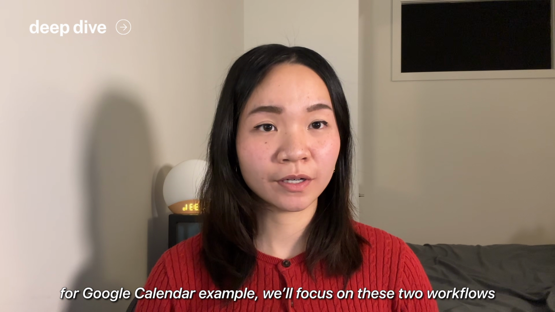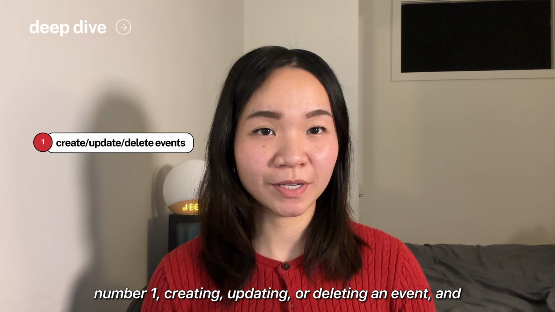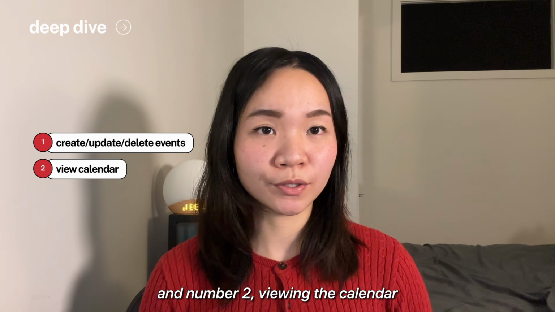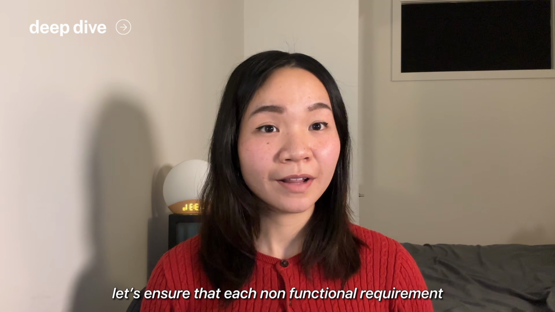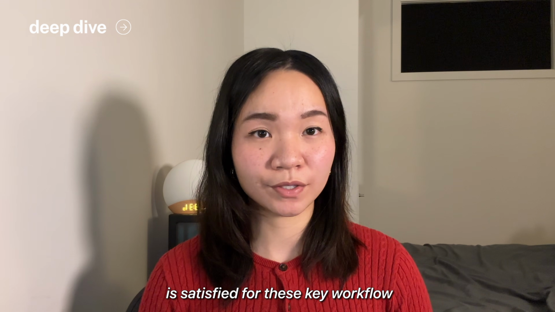For Google Calendar, we'll focus on these two workflows. Number 1, creating, updating, or deleting an event, and number 2, viewing the calendar. Let's ensure that each non-functional requirement is satisfied for these key workflows.